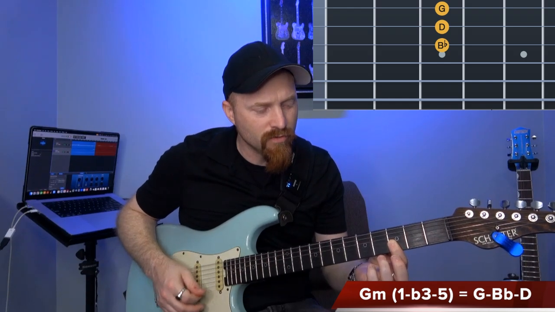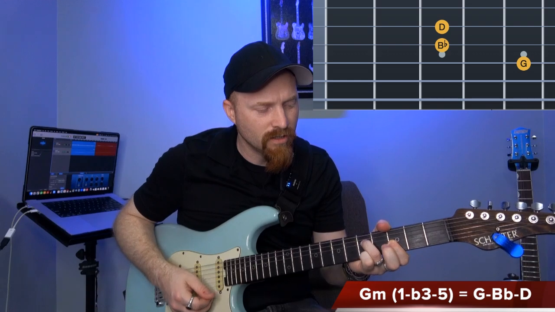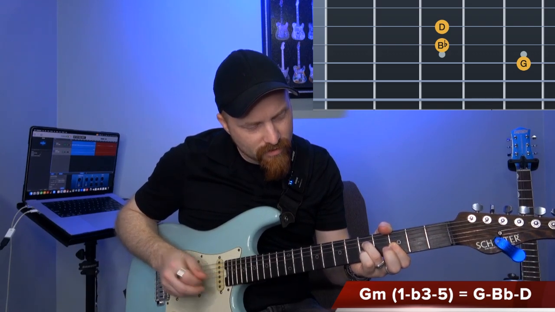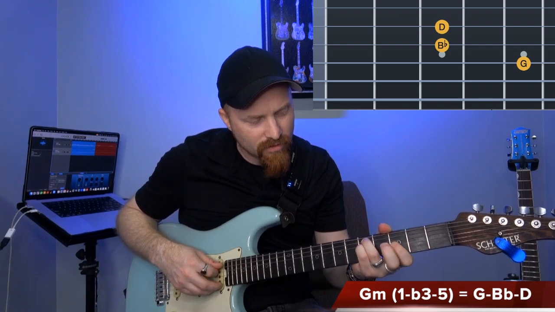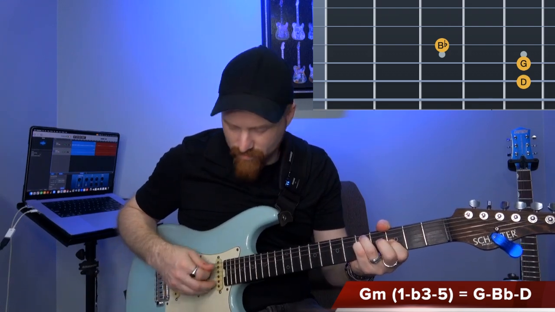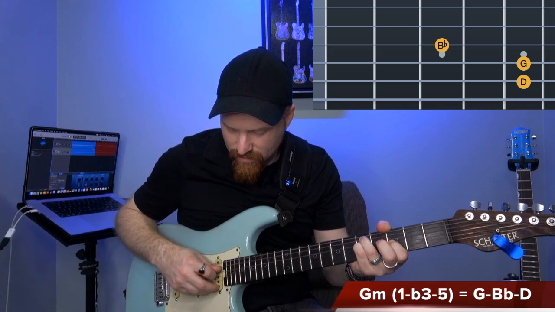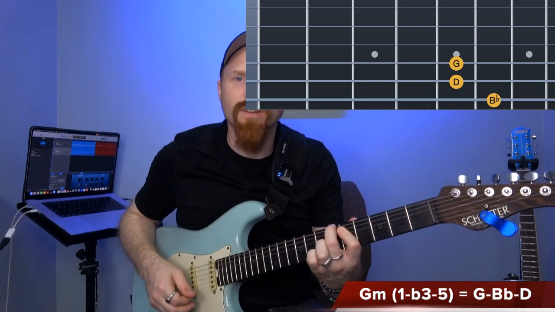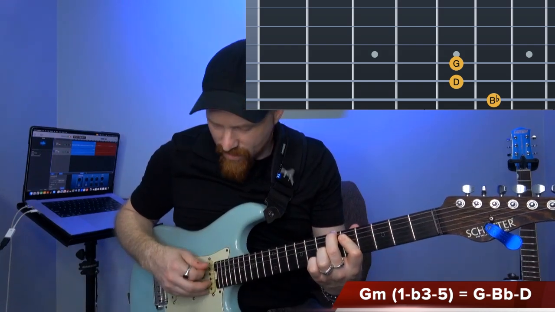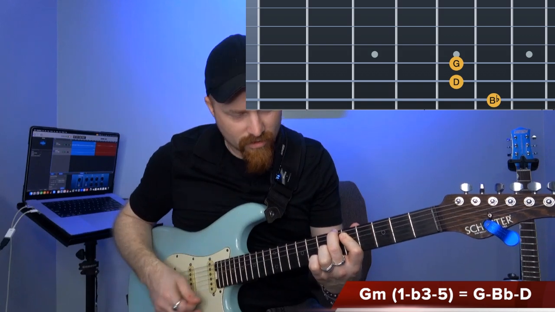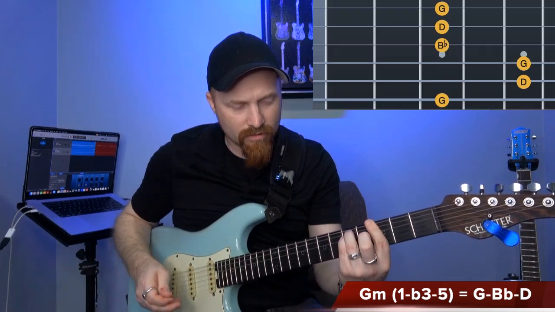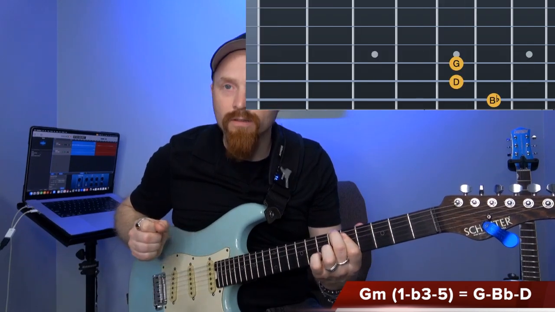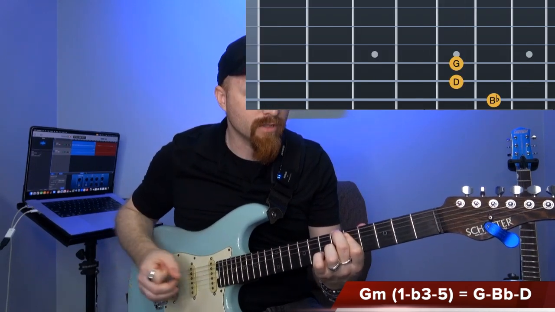Now we're going to remove the G, move it down to the D string. We get this shape. And now we have G, B flat, D. We're going to move the D down now. We get this shape. It's going to be D, G, and B flat. And now we're going to move the B flat down. We're going to have this shape. B flat, D, G. So all together, I love the way minor chords sound.